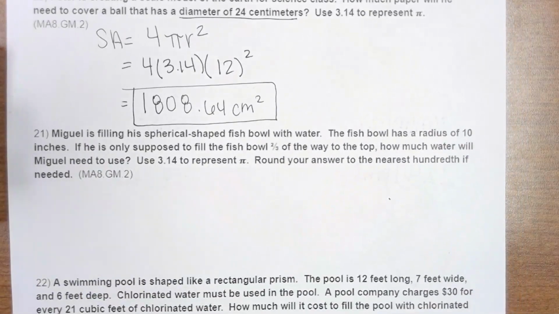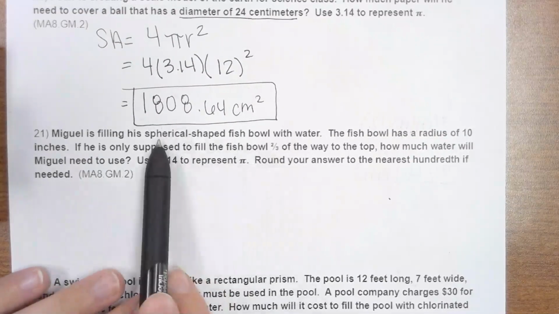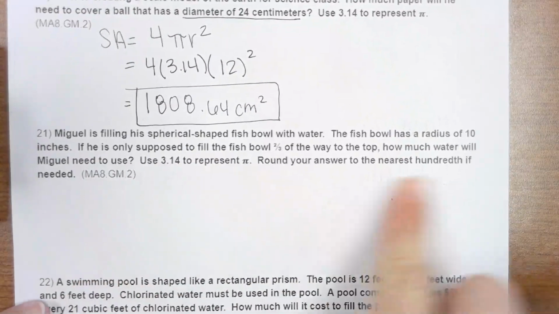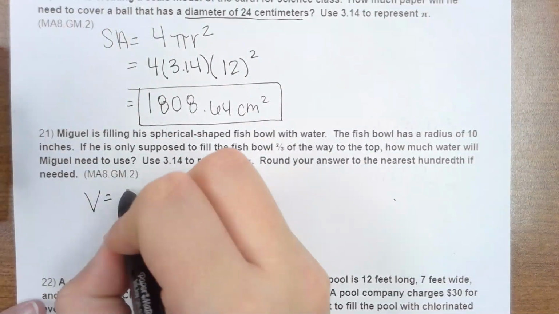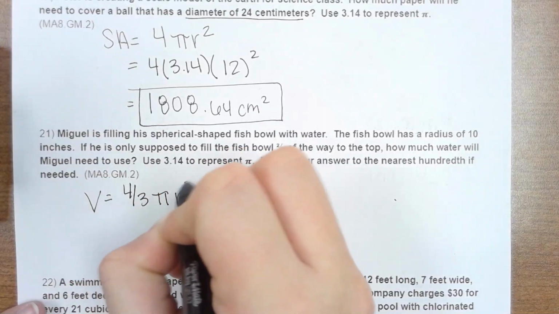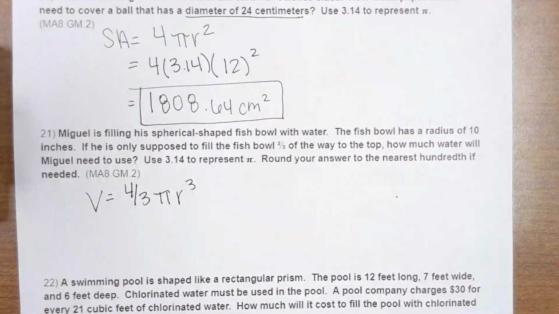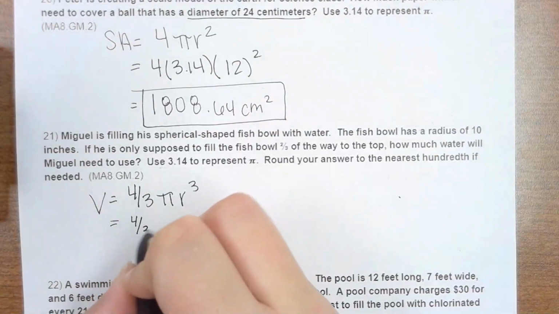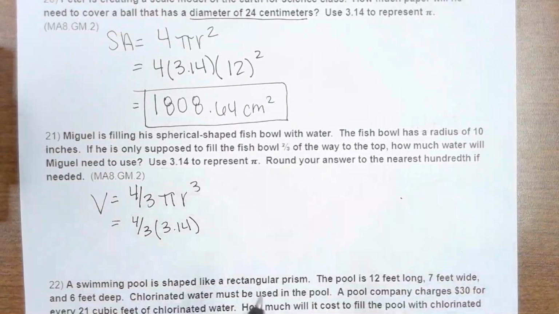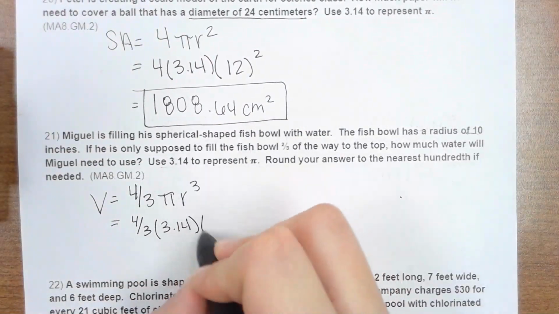All right, next one. Miguel is filling his spherical shaped fishbowl with water. The fishbowl has a radius of 10 inches. If he is only supposed to fill the fishbowl 2/3 of the way to the top, how much water will Miguel need to use? So this time we are talking about a sphere again, but we are filling it up with water, so that's talking about volume. So our volume formula of a sphere is 4/3 pi r cubed. And again, they do want us to use 3.14 for pi. And this time they do tell us that our radius is 10, so we're going to take 10 cubed.